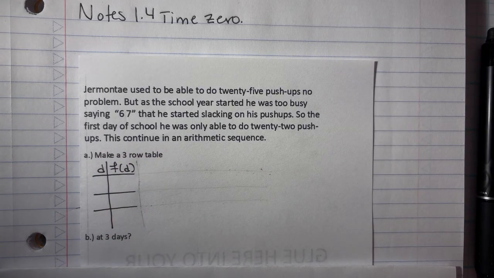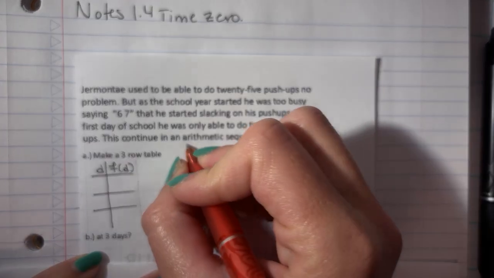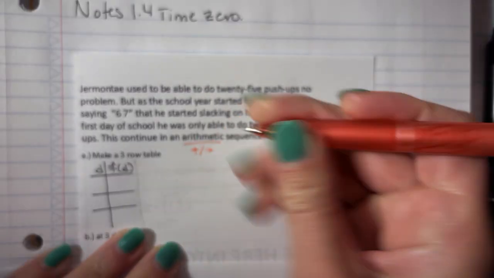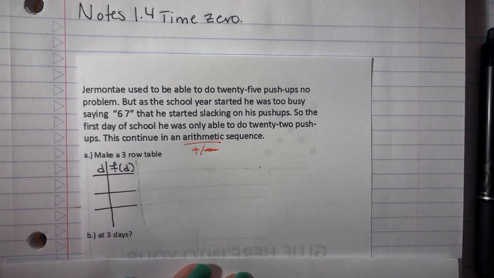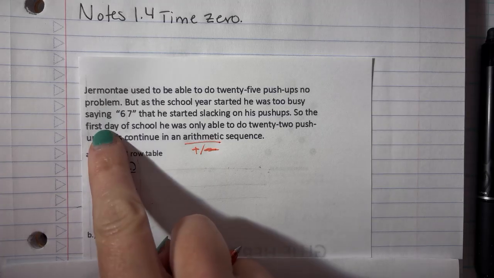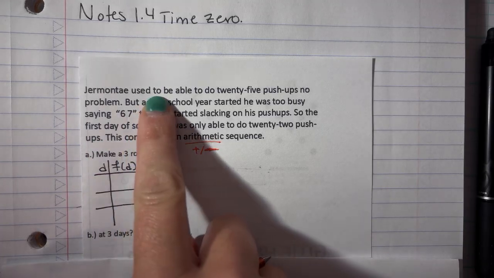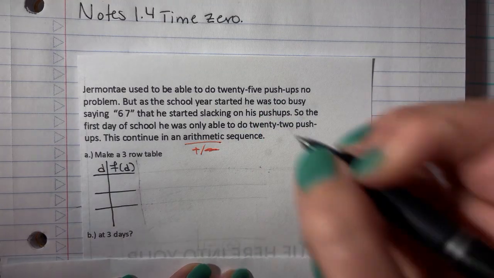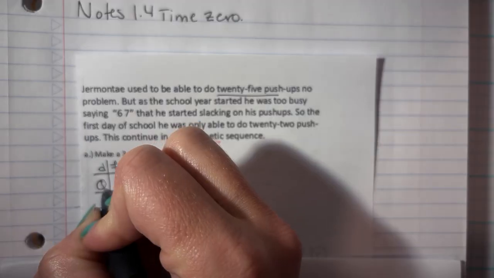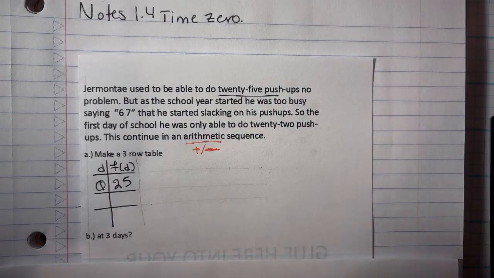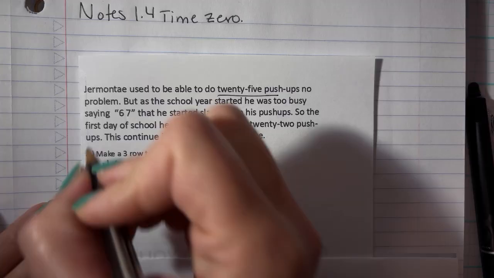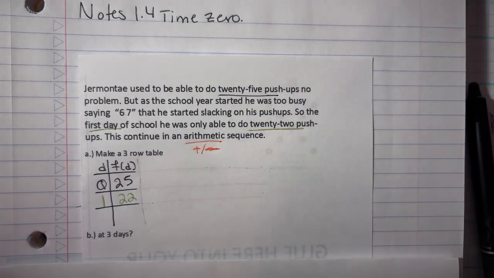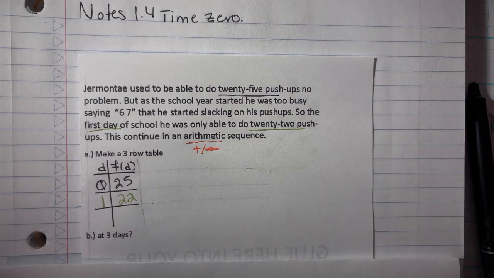So, one thing you need to know is we got a vocab word in here, and it's always good to underline that vocab word. What does that mean? This means add and subtract. Now, it's talking about days, which is why I use this letter D. It says he used to be able to do 25 push-ups, no problem. It doesn't say what day. Okay, so we can assume 0. And the reason why is because later on in the problem, it says on the first day, he was only able to do 22. Now, this is continuing in an arithmetic fashion.